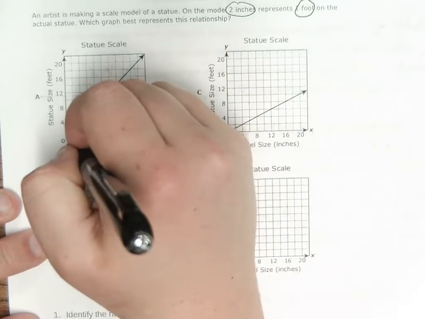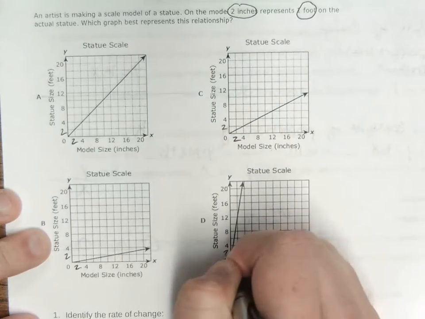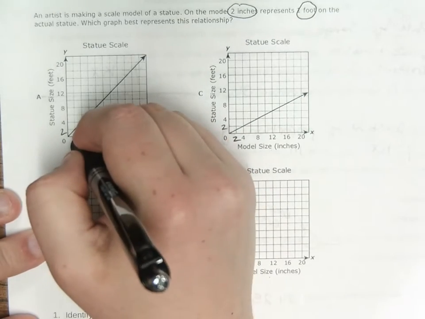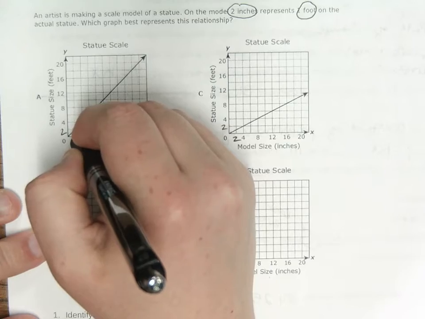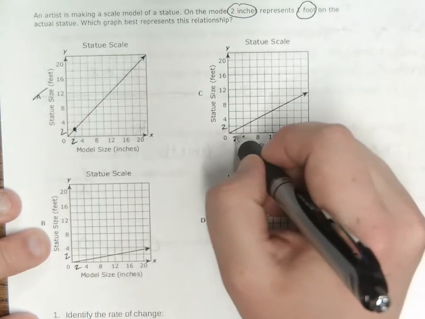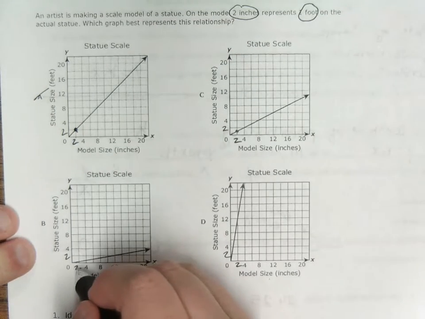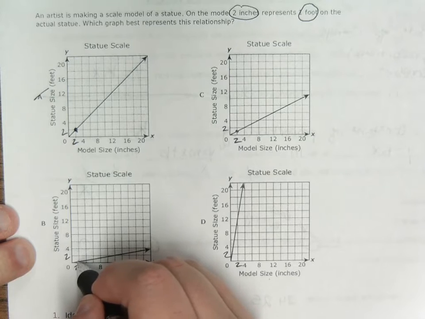Sorry. So we want to make sure these are all going by 2s, that when I look at 2 inches and I go up to the line, it's at 1 foot. Here, that's at 2 inches and 2 feet, so it's not that one. 2 inches, and that looks like it could be 1 foot. So let's keep going. 2 inches, that looks like it's too little.